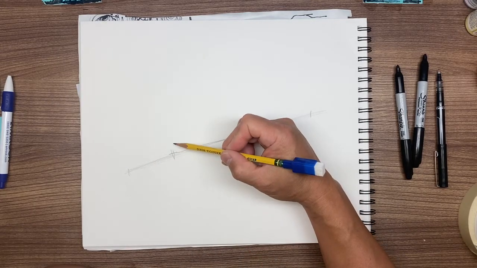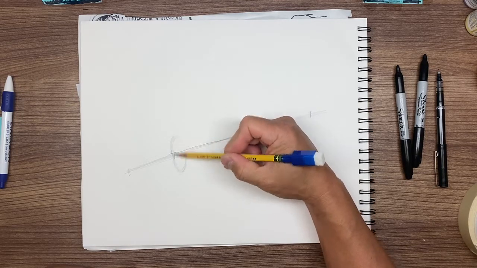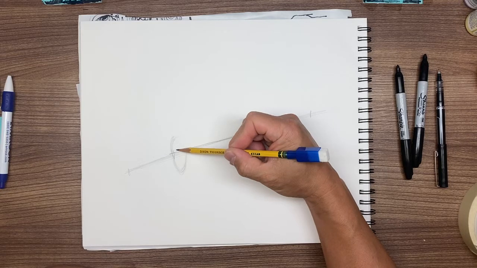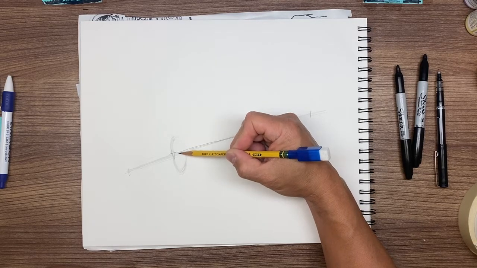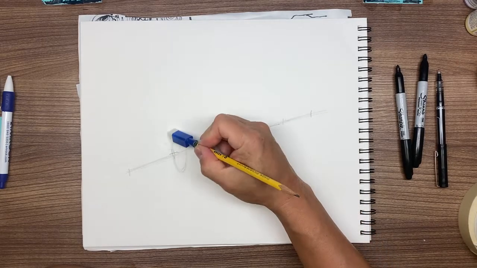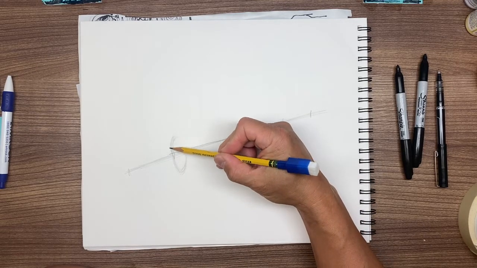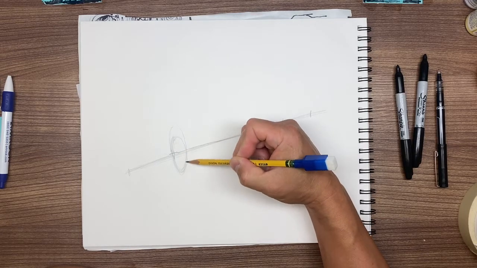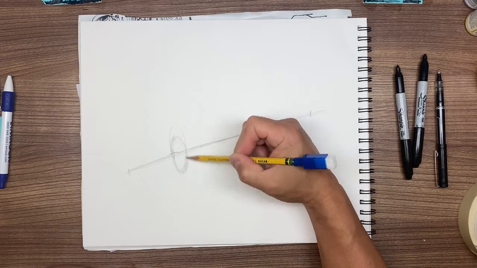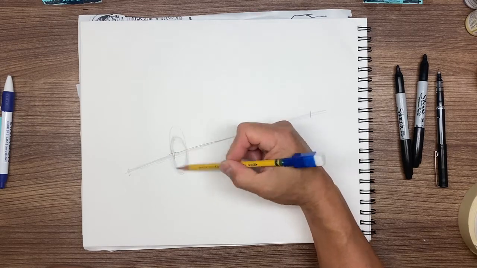So I'm gonna start off here with an ellipse. And I'm gonna put it so that it's on that line, but it's equal space on this side and this side, top and bottom, okay? Because if I made it larger up here, it looks off balance. So I want to make sure that it's equal on this side and the bottom side. Here's our ellipse, an egg-like shape. You can make yours a little bit wider if you want.